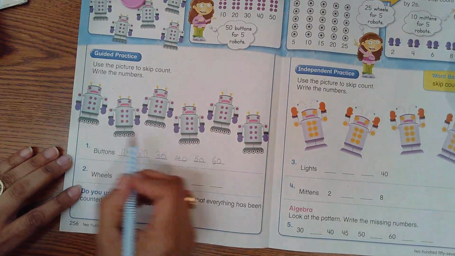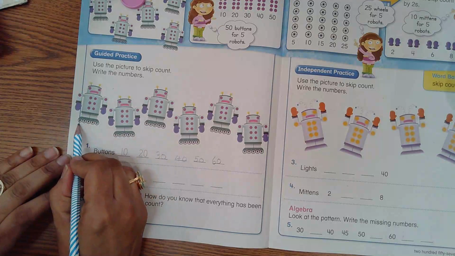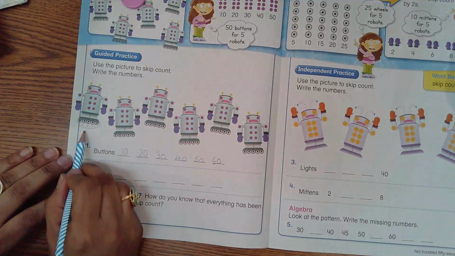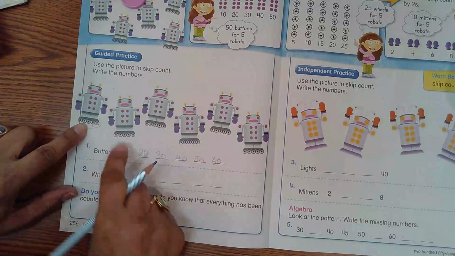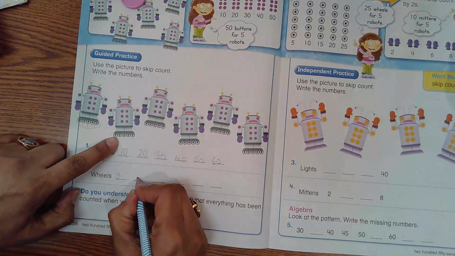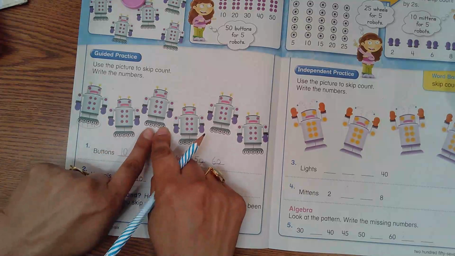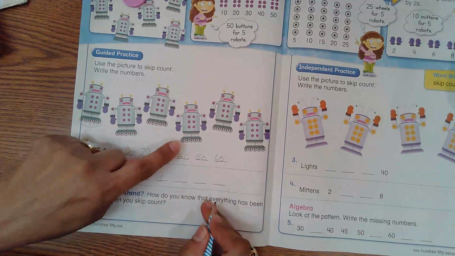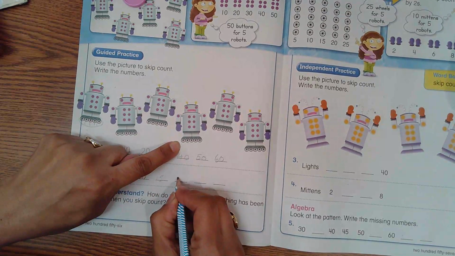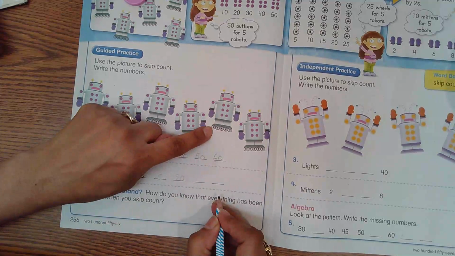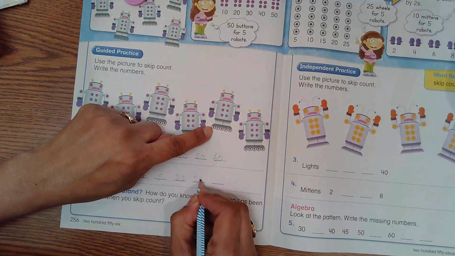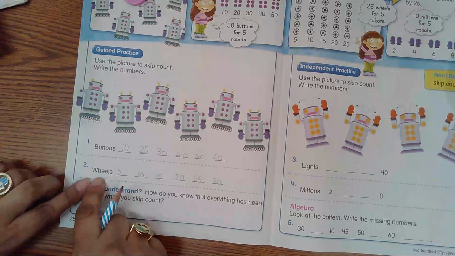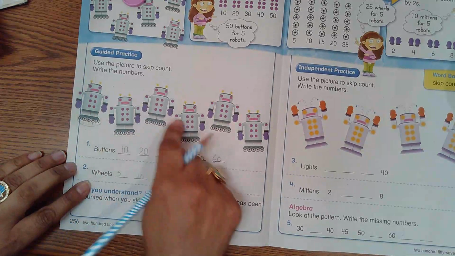Let's count how many wheels for each robot. 1, 2, 3, 4, 5. So I'm counting by 5. First one, 5. Add 5 to the 5. 5 plus 5, 10. 10 plus 5 more. That's counting by 5. It's going to be 15. 15 plus 5, 20. 20 plus 5, 25. 25 plus 5, 30. So I have 30 wheels for 6 robots.